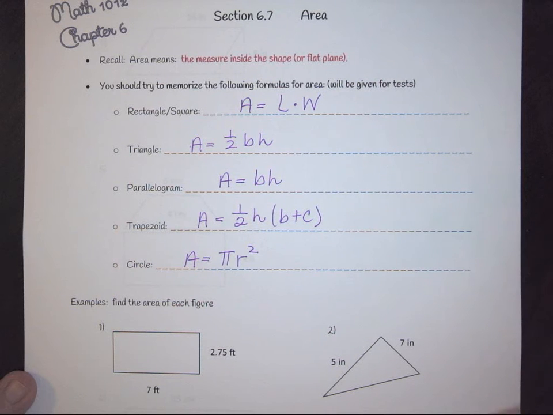So base would be the length of the base, but height is going to be a perpendicular measure that goes from the top of your parallelogram straight down to the bottom. A trapezoid is essentially a rectangle where the two sides have been pushed towards each other. So you would do 1/2 height times b plus c, where b plus c is representing the top and the bottom of your trapezoid. In other words, the parallel pieces.